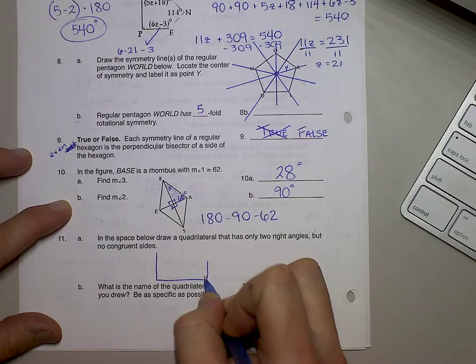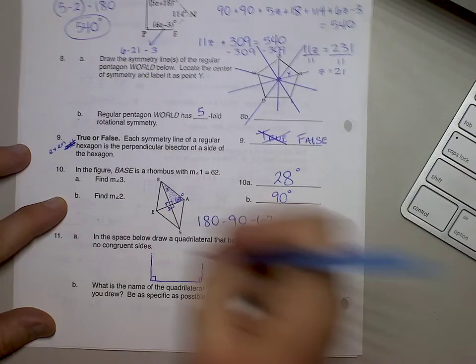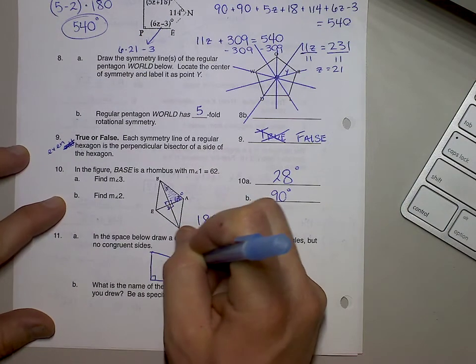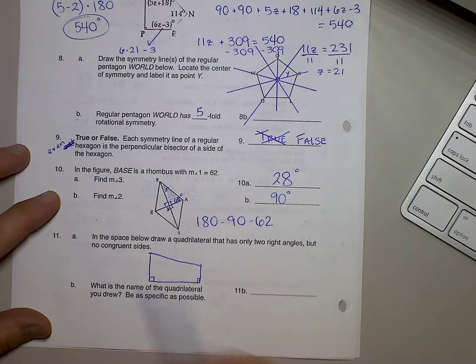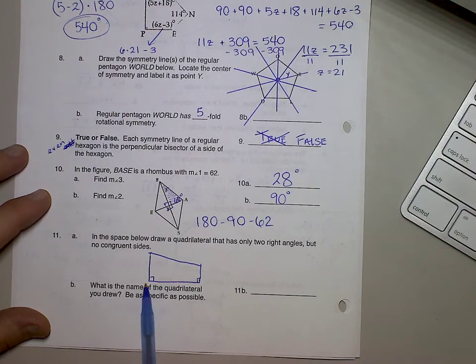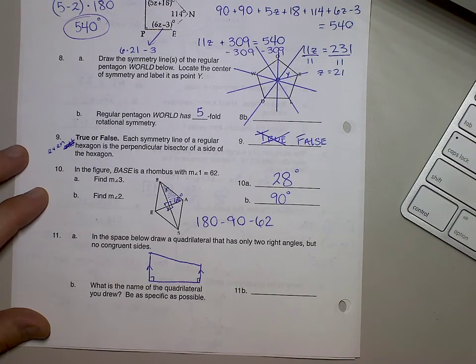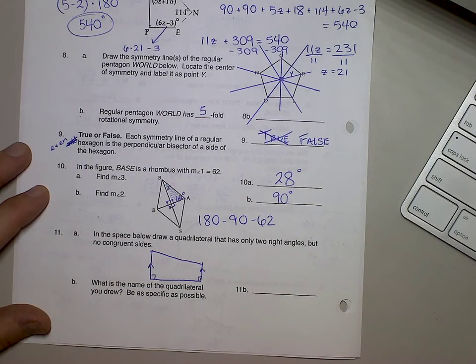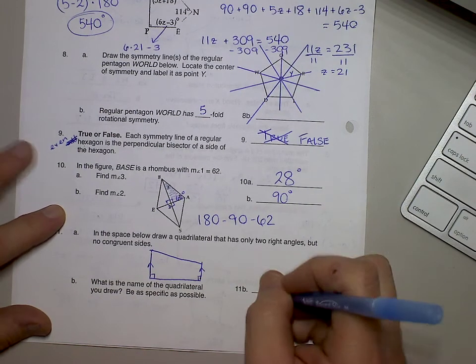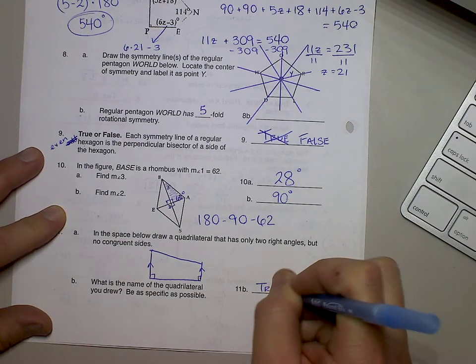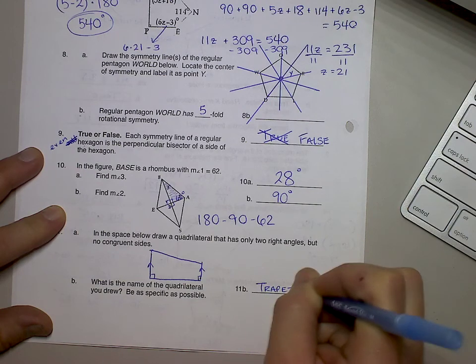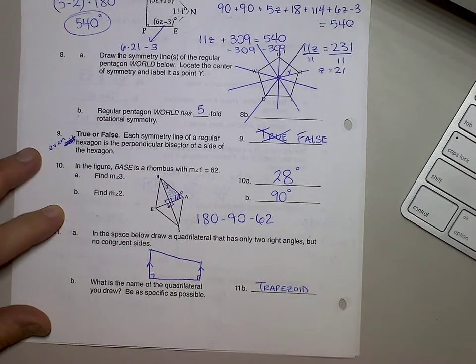Here are my right angles. As you can see, I have no congruent sides. None of these are equal. But what these right angles do is make this side parallel to this side, right there. And since I have one set of parallel sides, this is called a trapezoid. That's all we know about it. So that would be your answer for 11B.